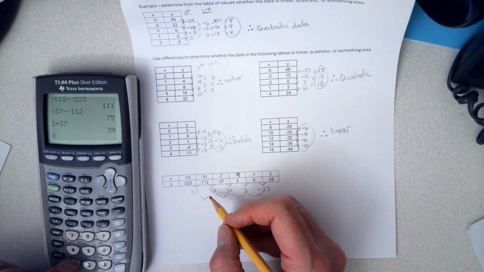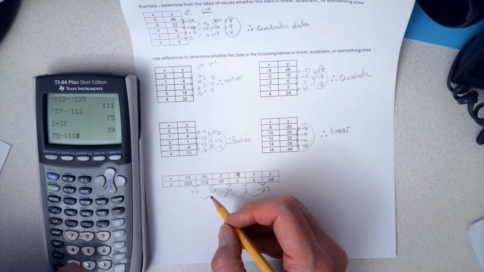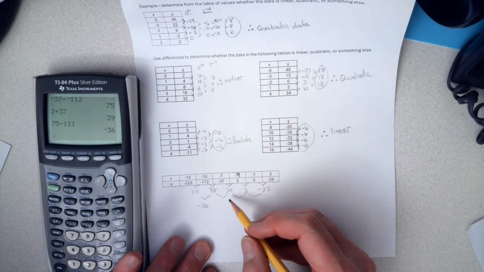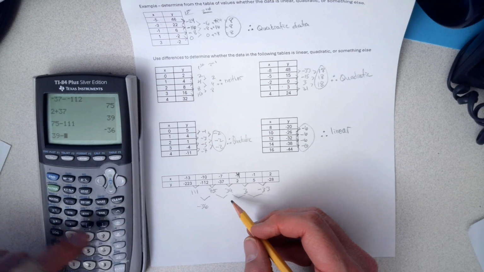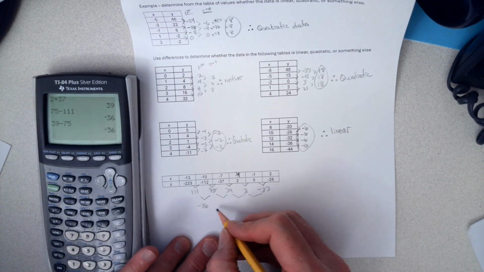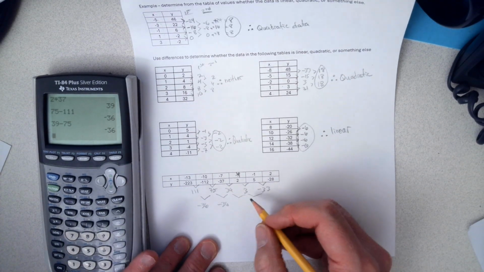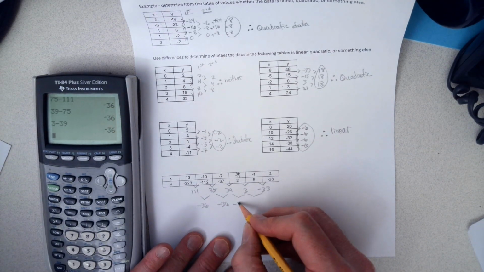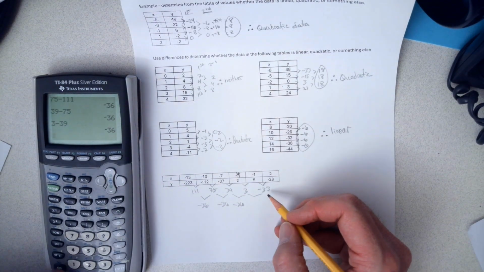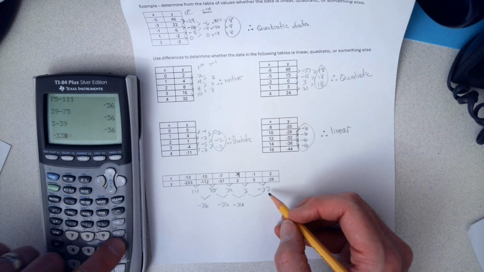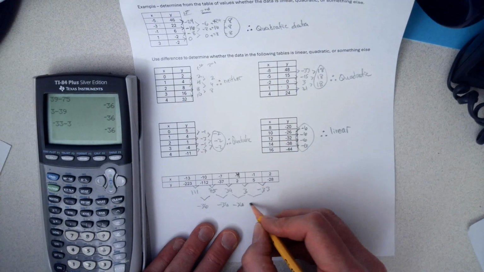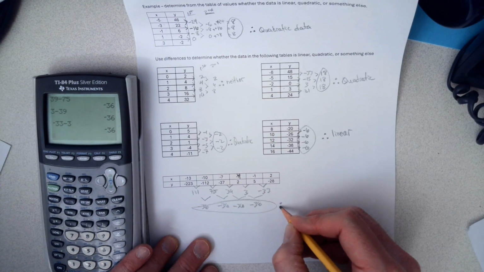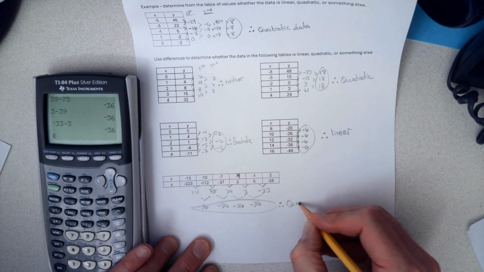Do my second differences here. 75 minus 111 is negative 36. 39 minus 75 is negative 36. 3 minus 39 is negative 36. And negative 33 minus 3 is negative 36. Constant second differences again, so this one is quadratic.